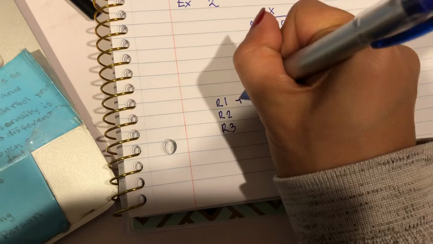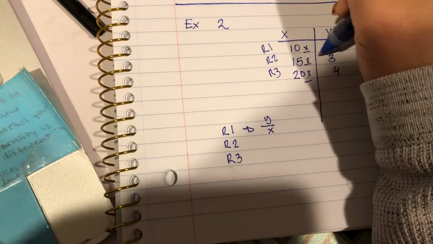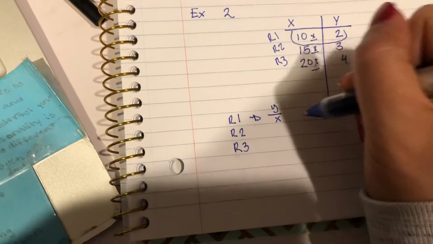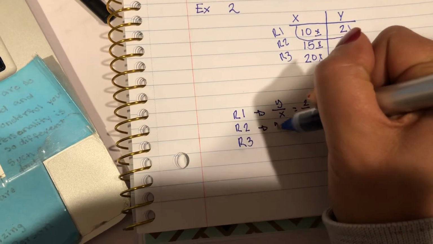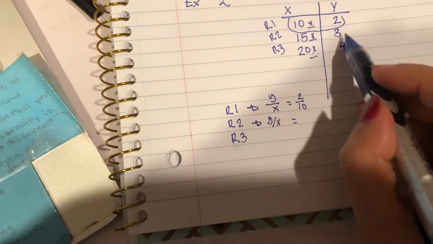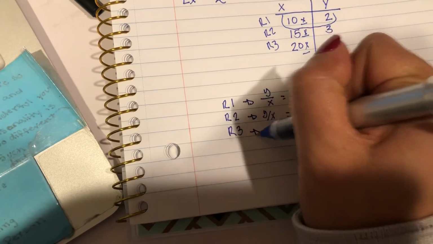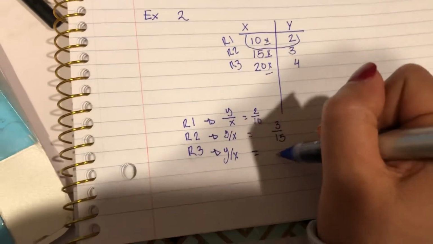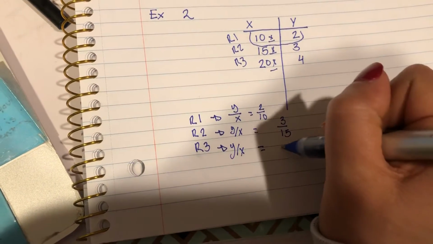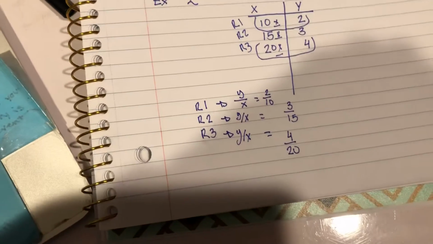So here you have your ratios. Again, we know that our ratios are always y over x. So you need to be careful here, because that's saying y, which is 2, over 10. So we're going to do 2/10. The next one we have y over x, and that's going to equal 3 over 15. And the last one you have y over x, and that's going to equal 4 over 20, because again, that's y over x.